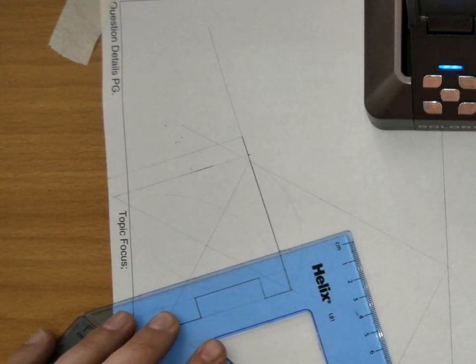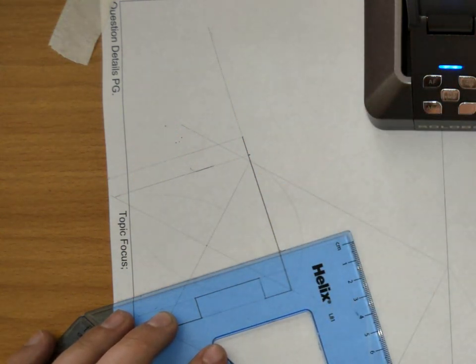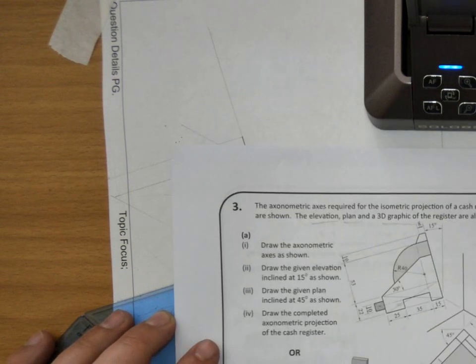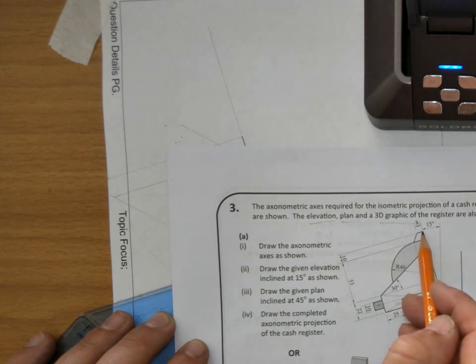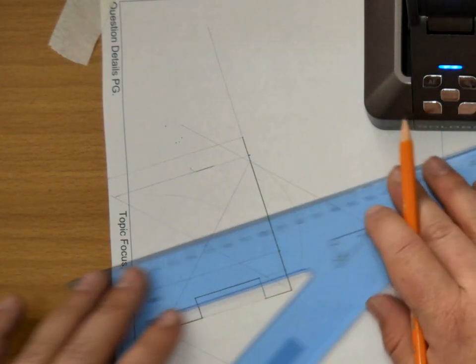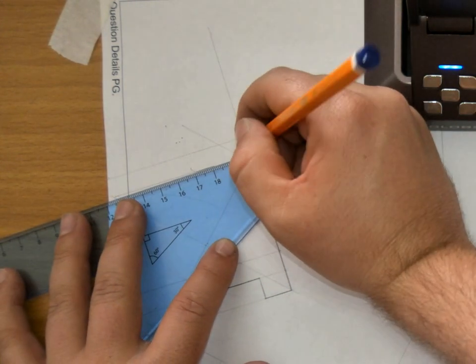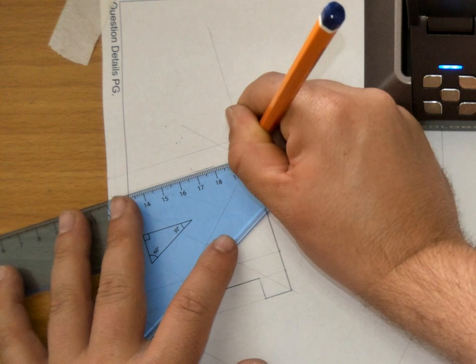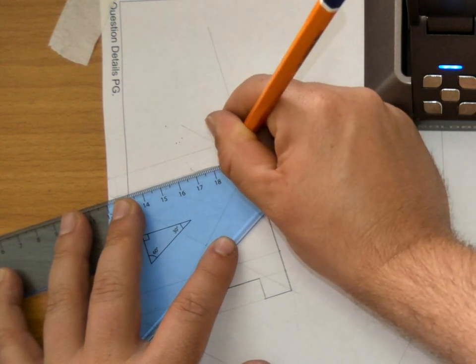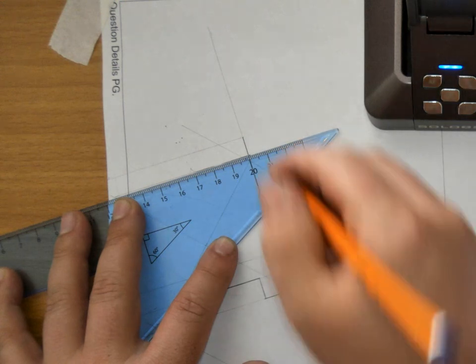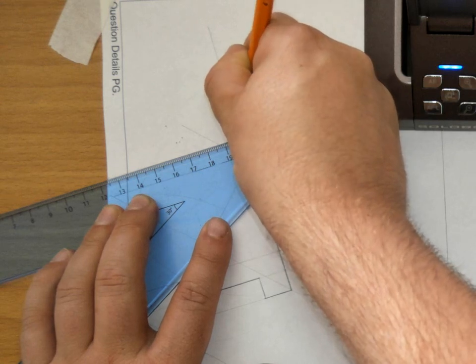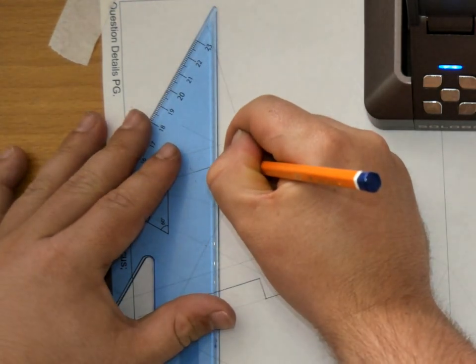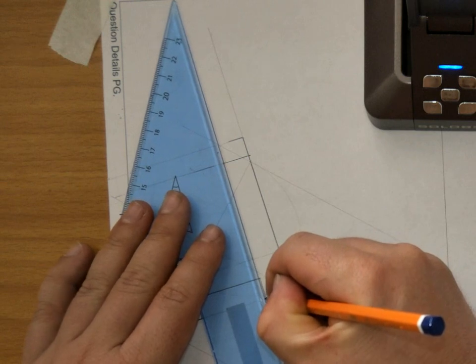So you really have to think now about how you're going to draw this elevation. I'm going to put the sheet back in here. We know this line here is 15, and we know that bit there at the top is 8. So I'm going to go across 15 here, and across 8 here. And we can join them together.